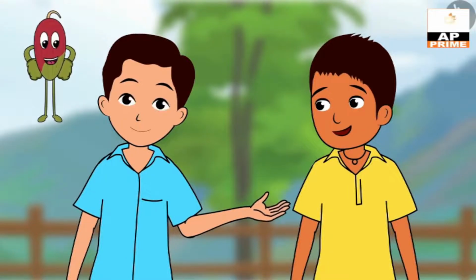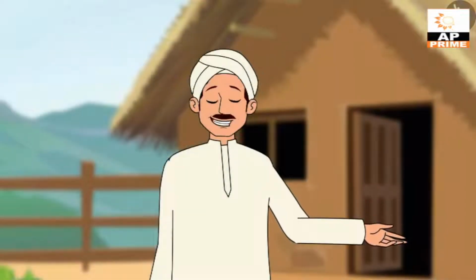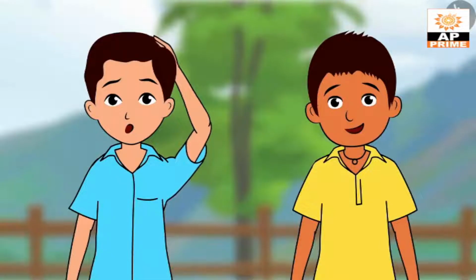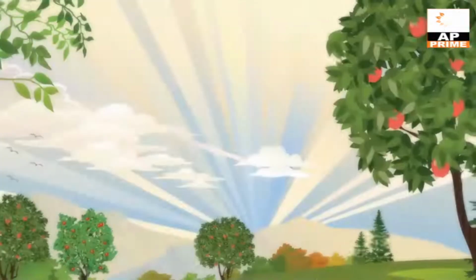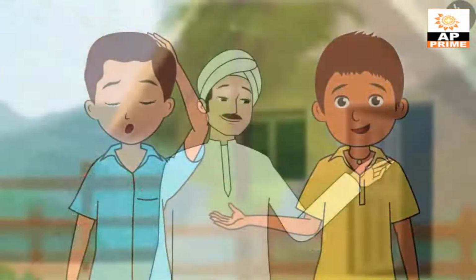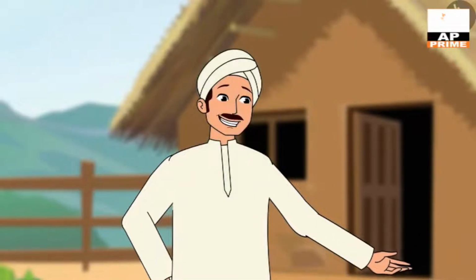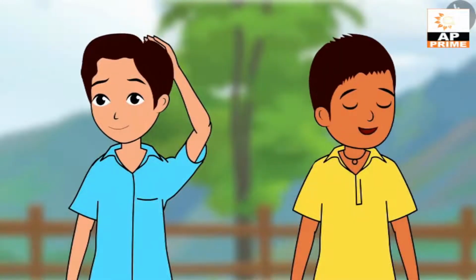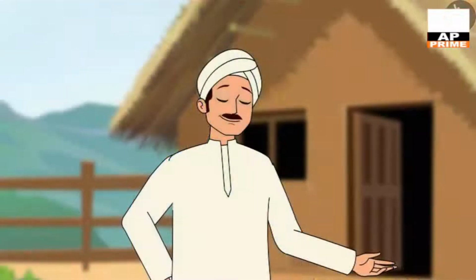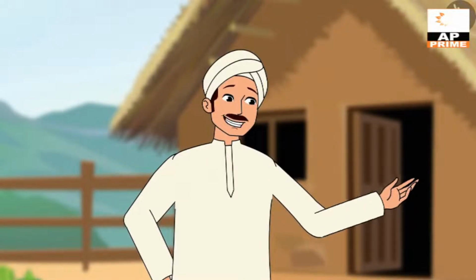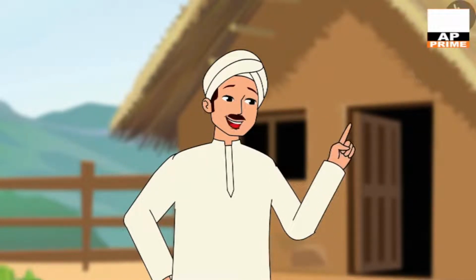Do seeds have feet? No, children. Seeds do not have feet. How do the same kind of plants grow at different places on their own? Have you ever seen plants and trees walking? No, Kaka. Plants and trees cannot move. They are fixed at one place and grow.